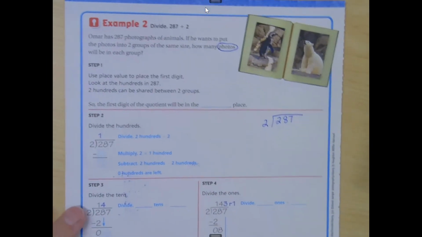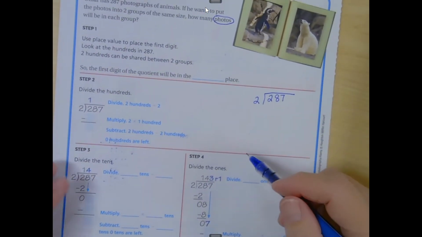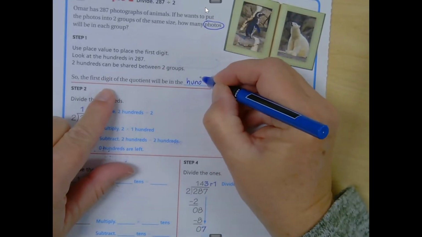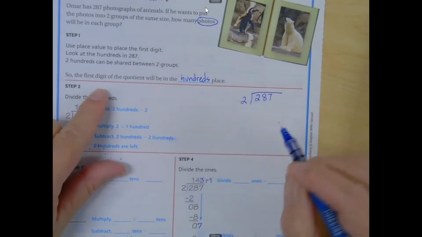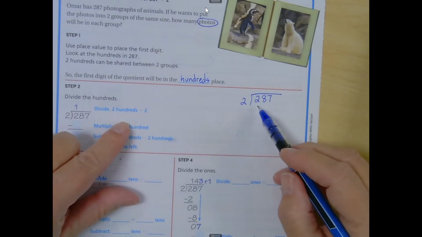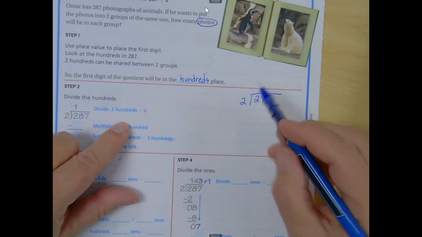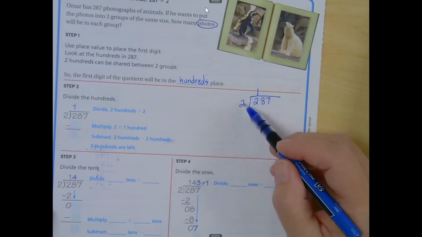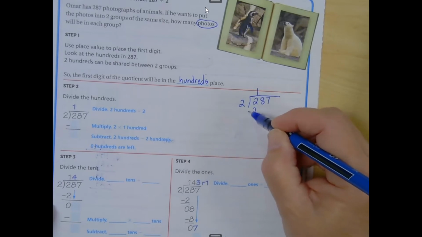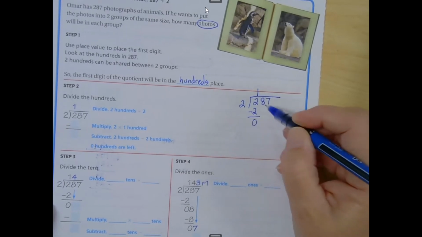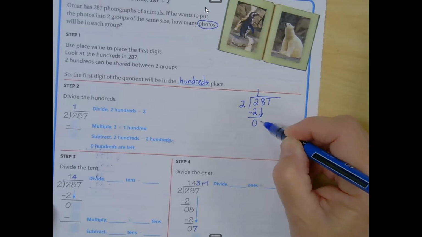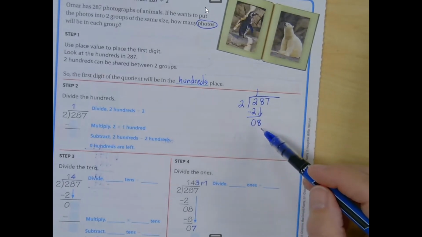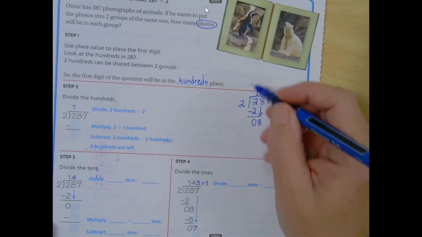All right, so the first digit of the quotient is going to be in the hundreds place. Here's why. Can 2 fit into 2? Yes. How many times? 1. Put our answer up there. Then we're going to multiply. 1 times 2 is 2. We subtract. Bring down the next number. 8. Okay. How many times will 2 fit into 8? The answer is 4.